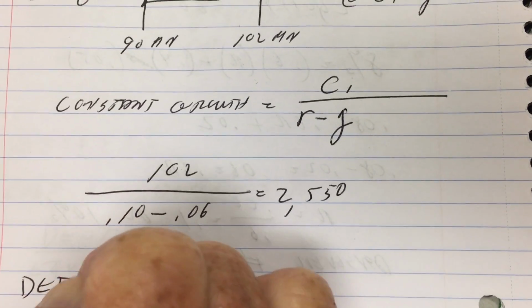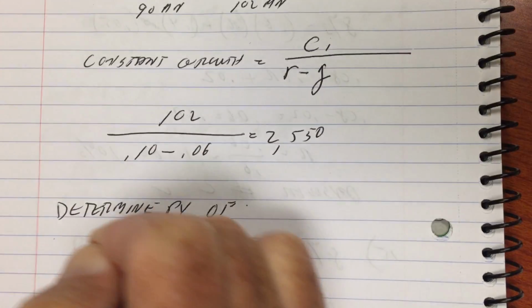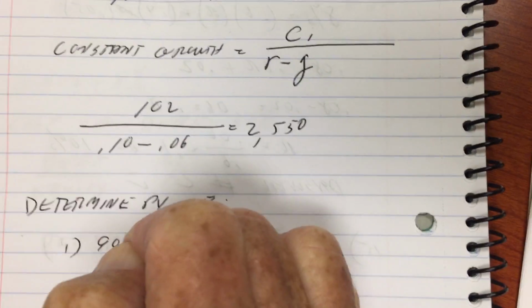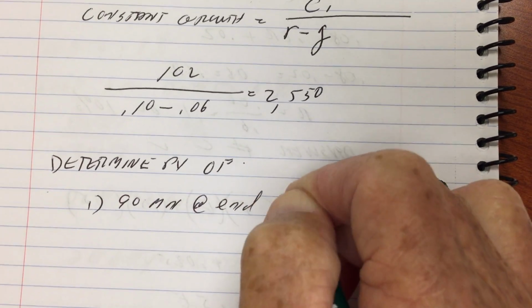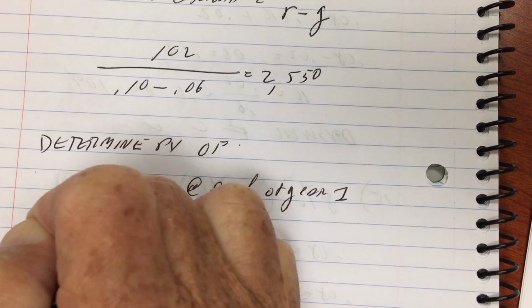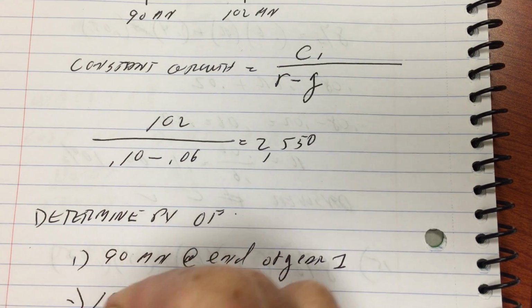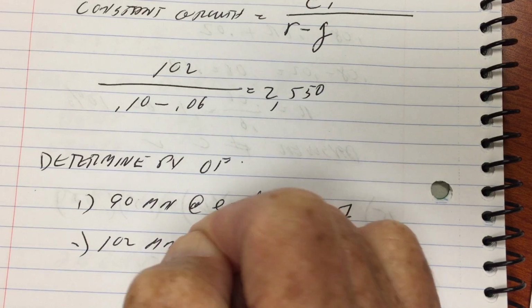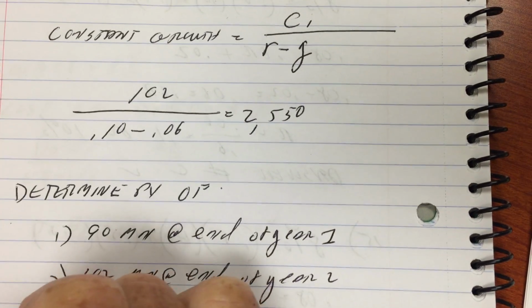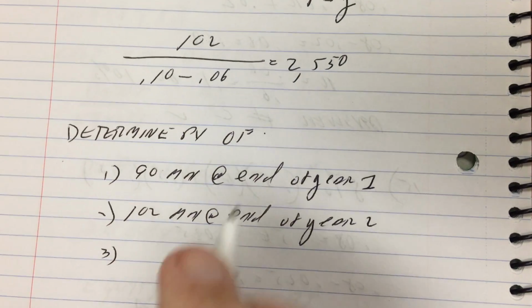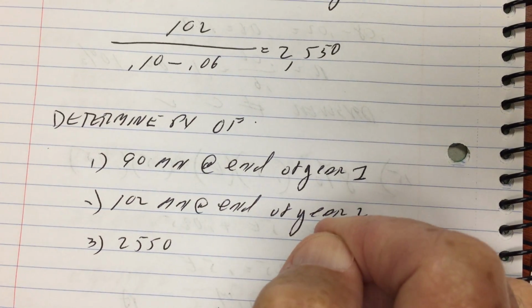We determine the PV of 90 million at the end of year 1, 102 million at the end of year 2, and 3, the 2,550, a lump sum at the end of year 2.